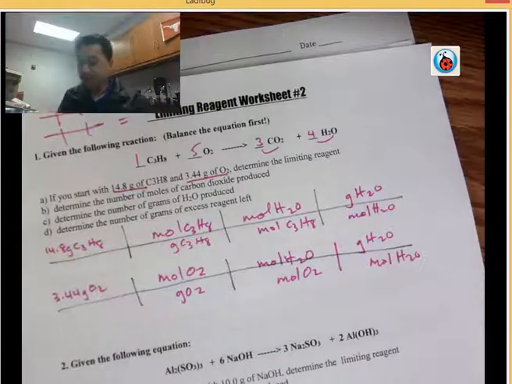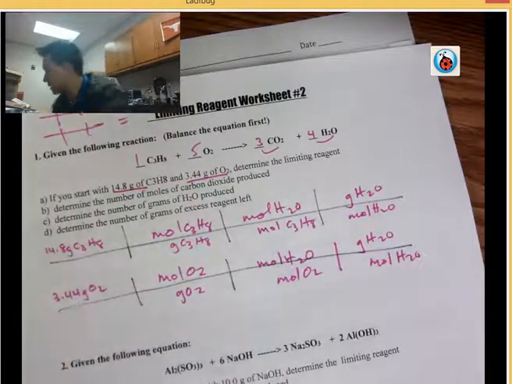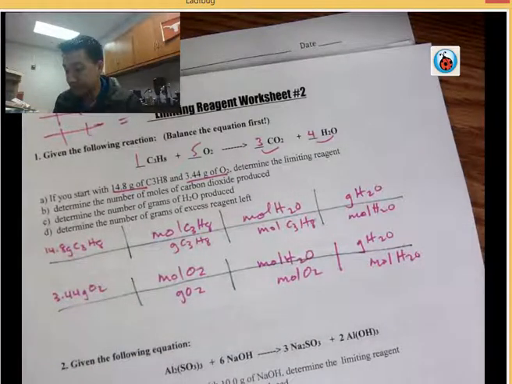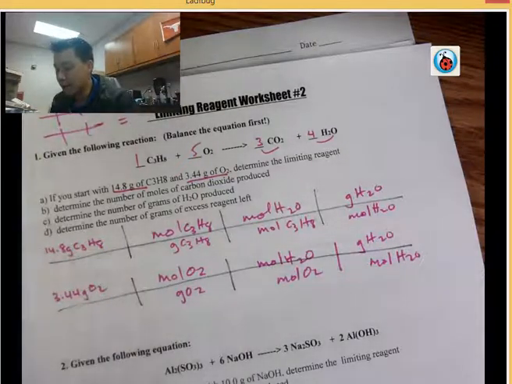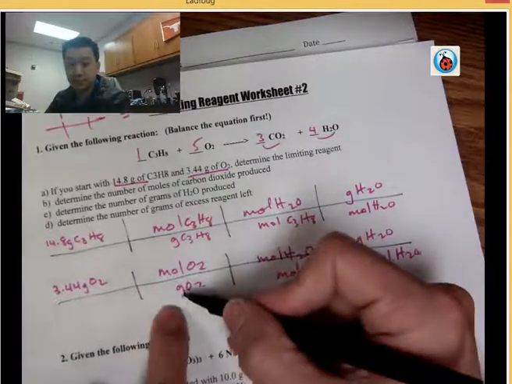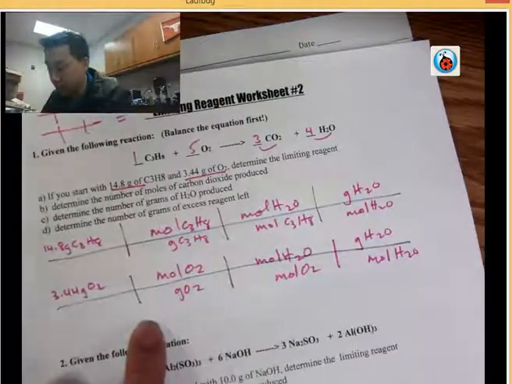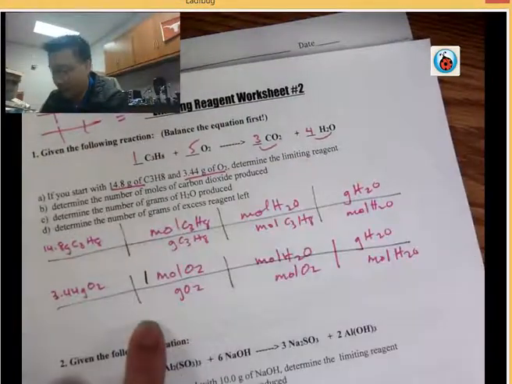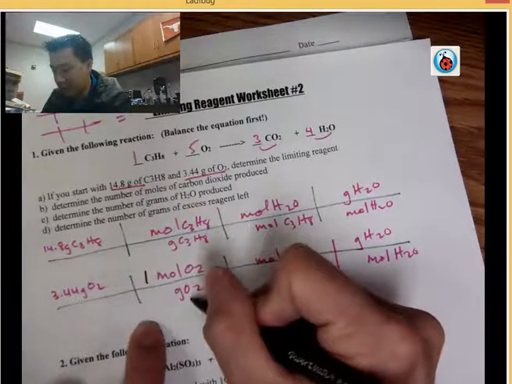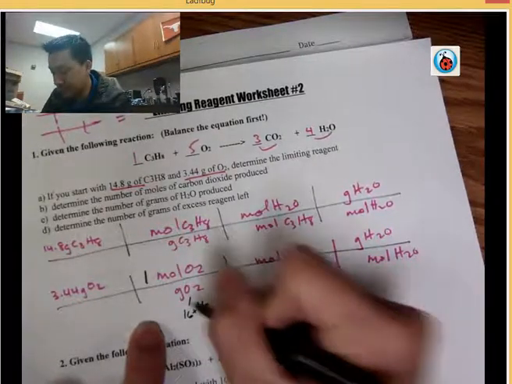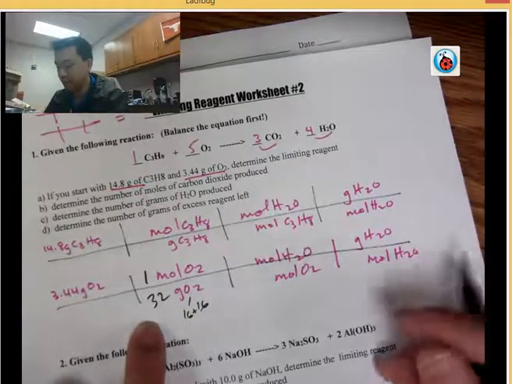Okay, now the numbers. We've done so much. Looks like a lot of work here, because it is. Alright, so numbers. Mole and grams. How many moles? Oh, let's do the bottom one. It's easier. O2 and H2O is easier. Mole and gram. 1 mole of oxygen. 2 oxygen, 16, 16. That's 32 grams.